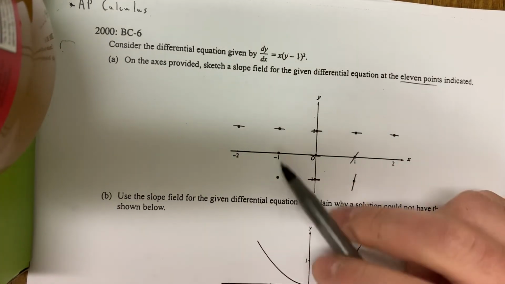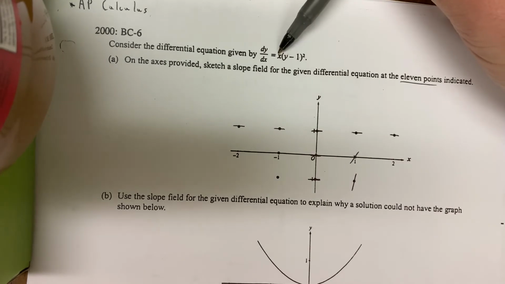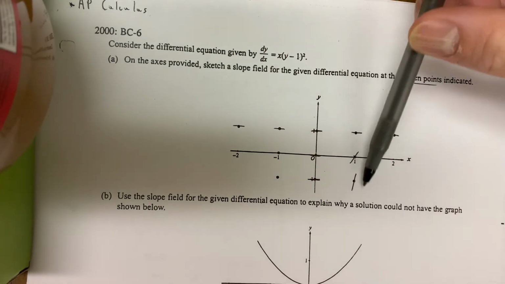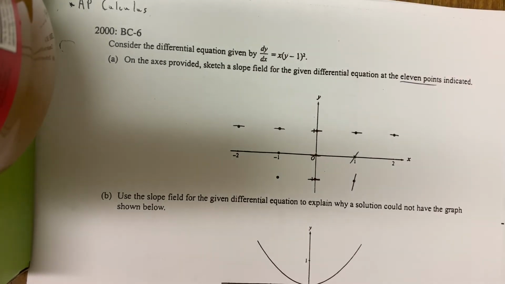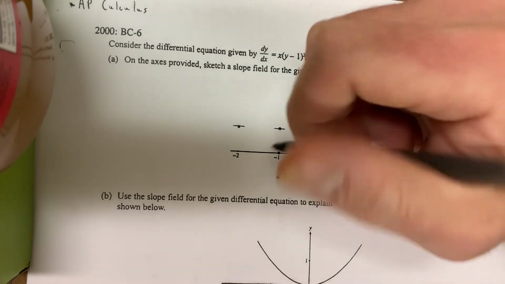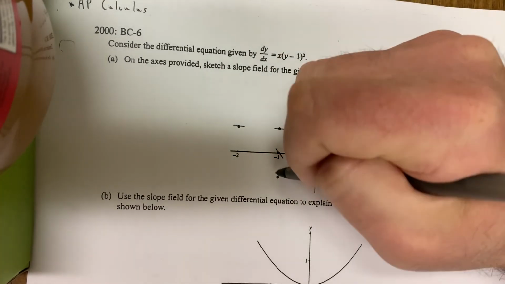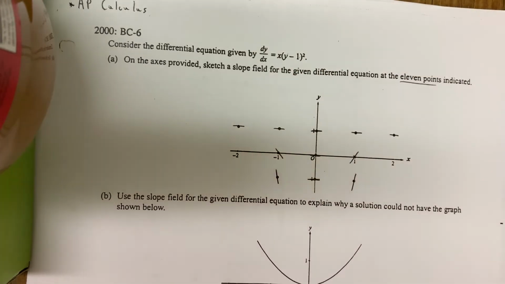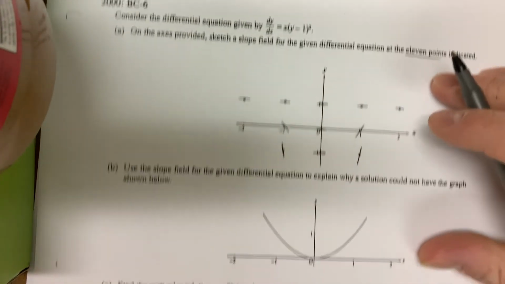And then you can see here x is equal to negative 1. So it's really going to be the opposite of the slopes we got over here. Plug them in separately if you want to. Here's the slope of positive 1. We're going to have a slope of negative 1, slope of positive 4, slope of negative 4. So it's not really too bad to actually draw out the slope fields.